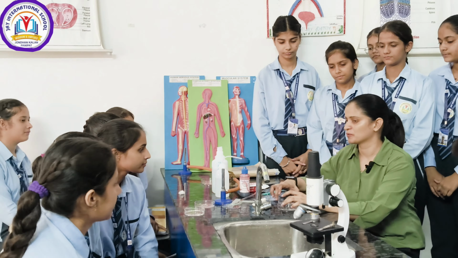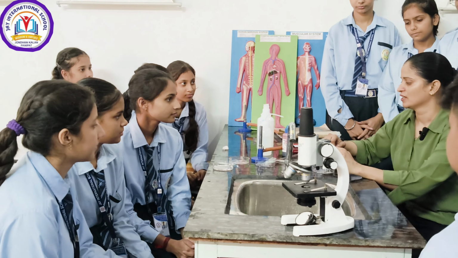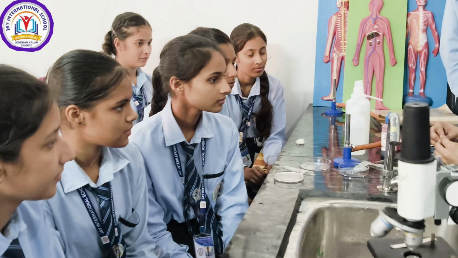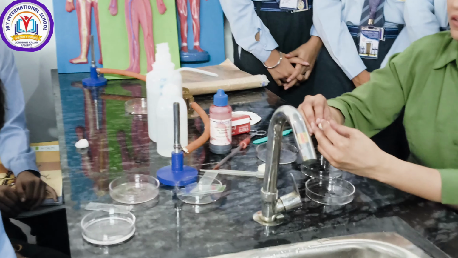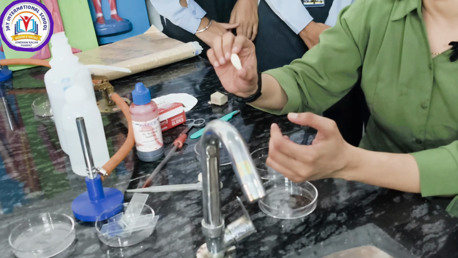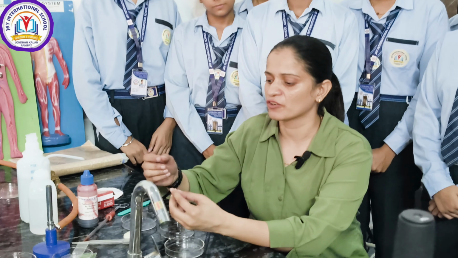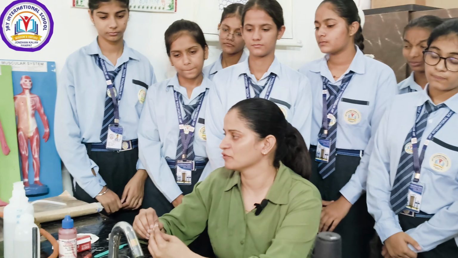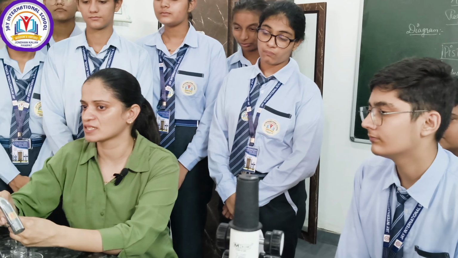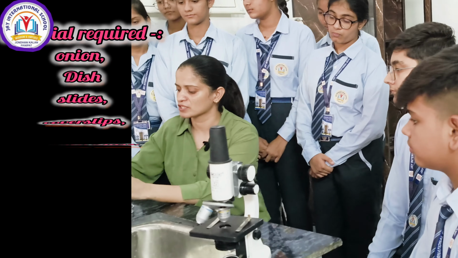Today we are here to perform the 11th class activity. We are going to prepare a temporary slide of the peel of cells of the onion peel. We are going to peel out the onion peel, then stain it, and we will see the cell of the onion peel.